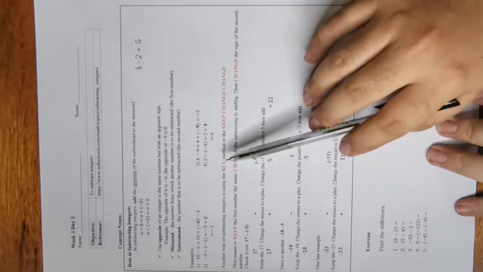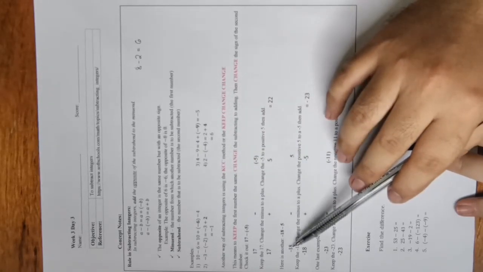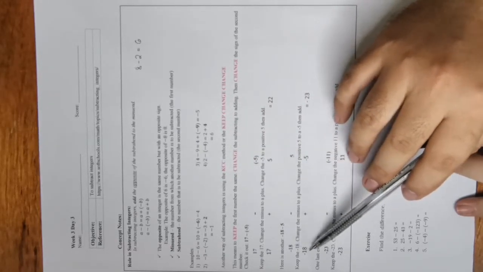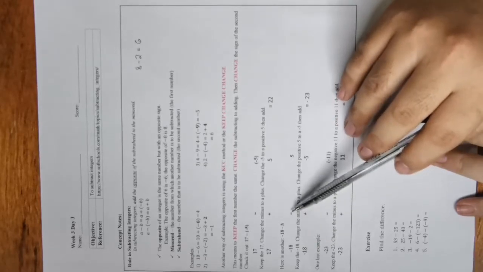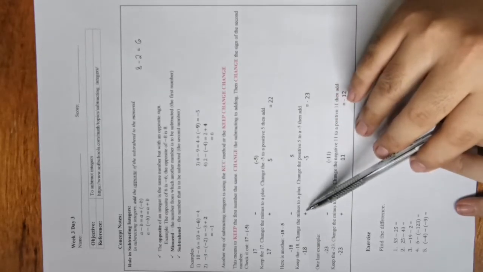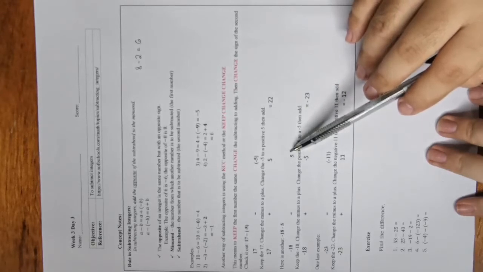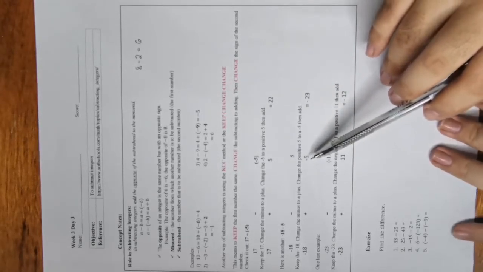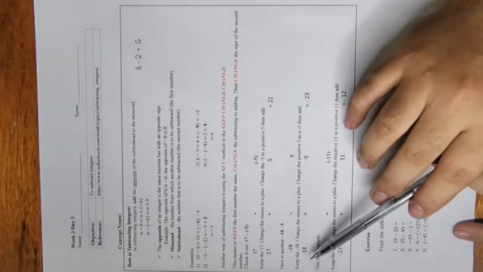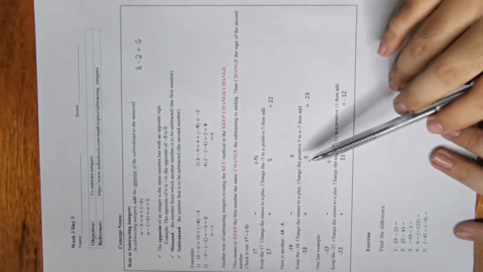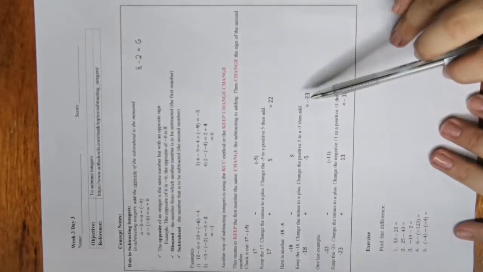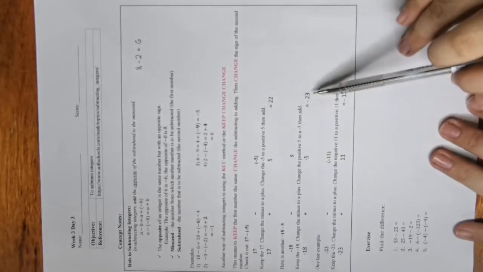Another example, we have negative 18 minus 5. So applying the KCC or the keep change change, si negative 18, i-keep man. So pabilin na siyang negative 18. Si minus sign, imong i-change, mahimong plus. Si positive 5, i-change nimo mahimong negative 5. So the final number sentence is negative 18 plus negative 5. So pareho man silang negative, imong i-add lang. So 18 plus 5 is 23, so the answer is negative 23.